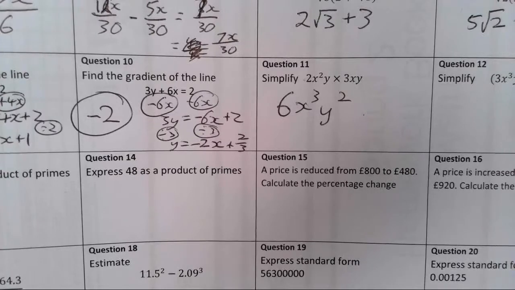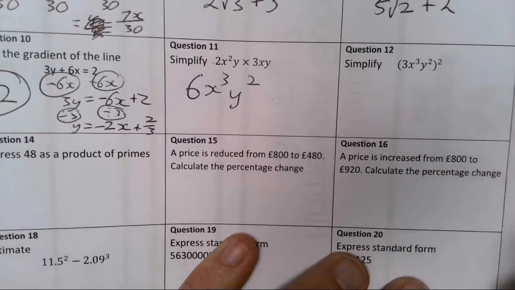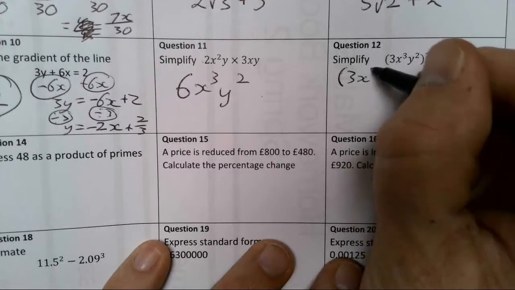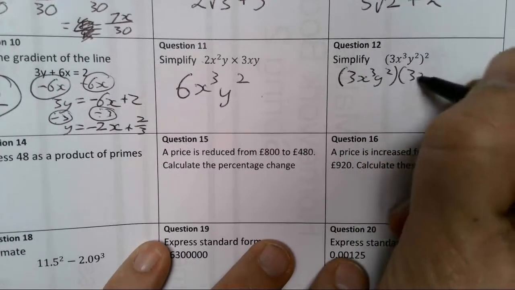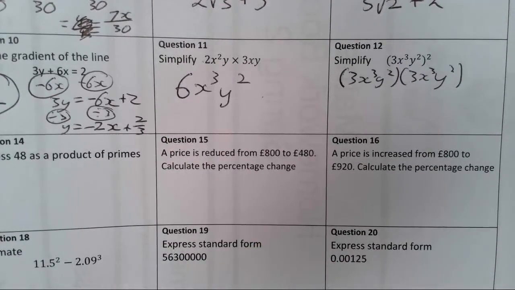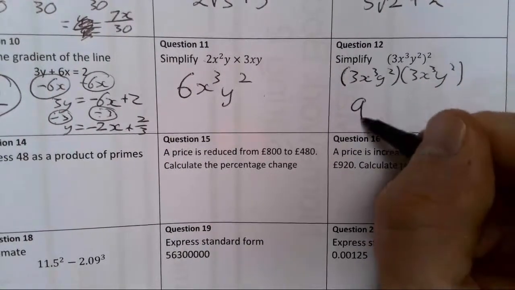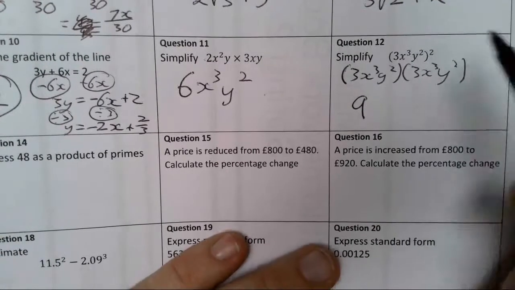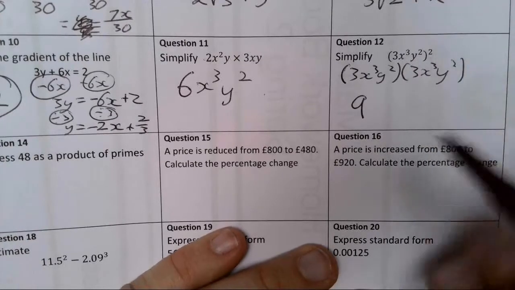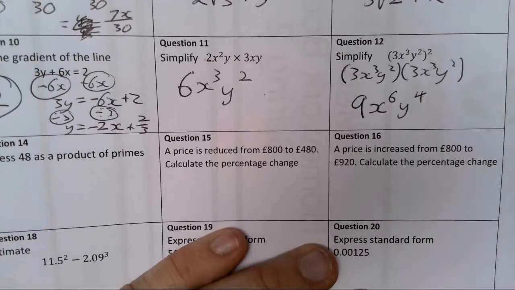Question 12. Okay, let's just understand what this is talking about. Actually, this situation is the whole of that times by itself, isn't it? 3x cubed y squared times by 3x cubed y squared. So I can multiply my coefficients, that's going to give me 9, but now I need my index law, which is that if I'm timesing them, I can add the powers. If I've got it in a bracket, I can multiply them. So what I've got is 9x to the power 6, y to the power 4.